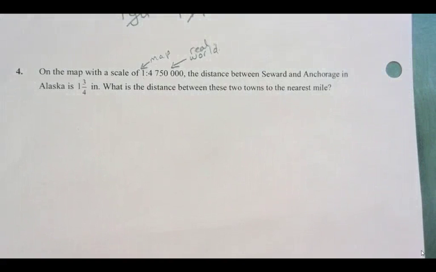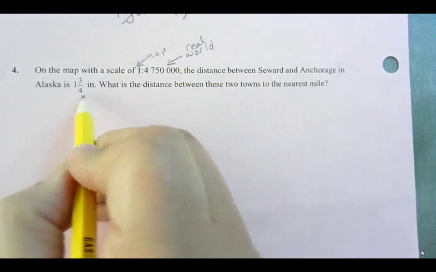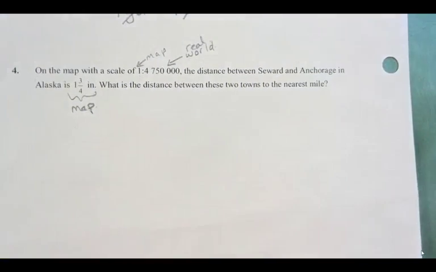Okay? Now, here it's saying the distance on the map is 1 3/4 of an inch. What is the distance between these two towns to the nearest mile? So in the real world.